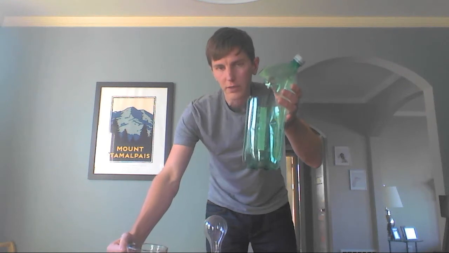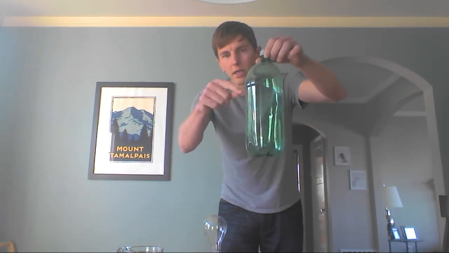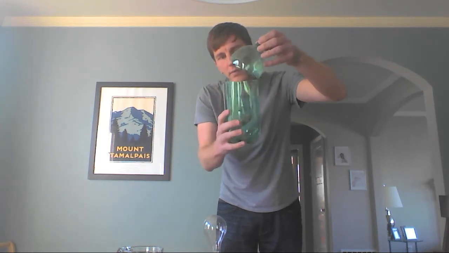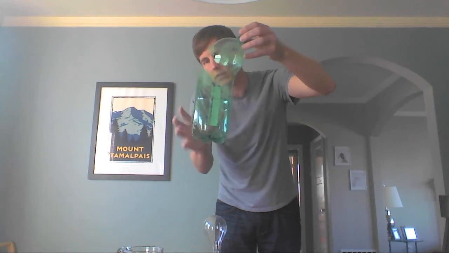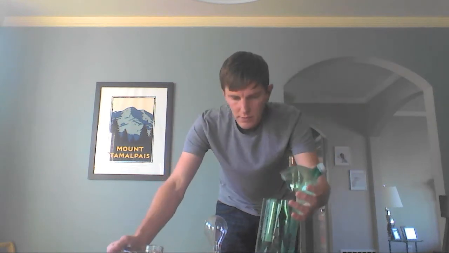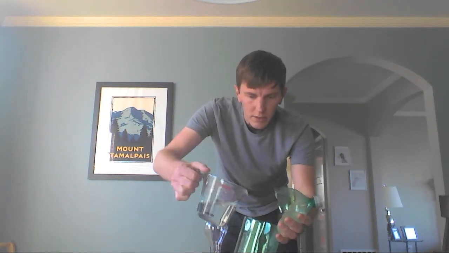You can see, before I do, that I've taken the bottle and I've very carefully cut around the top about 3/4 of the way up. I left a little bit attached here, so it just flaps open. When you do that cut, do it very carefully. Try to keep it nice and even and smooth. All right, I'm going to pour in my water.